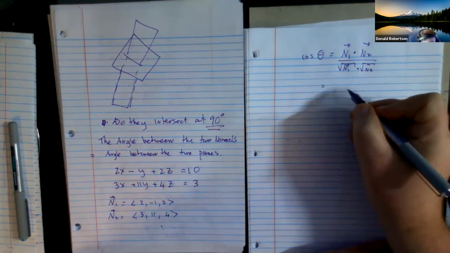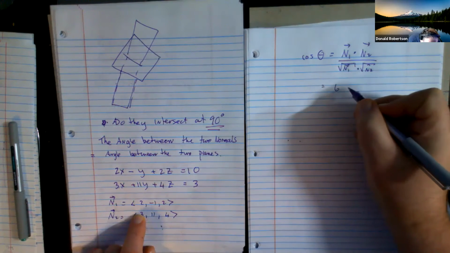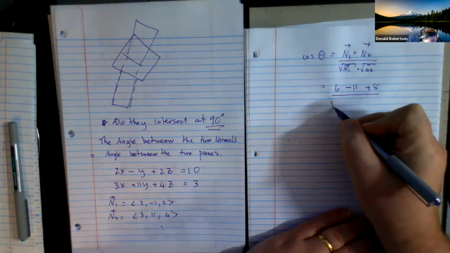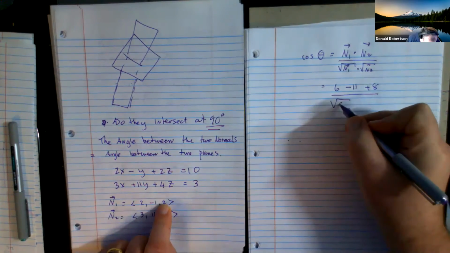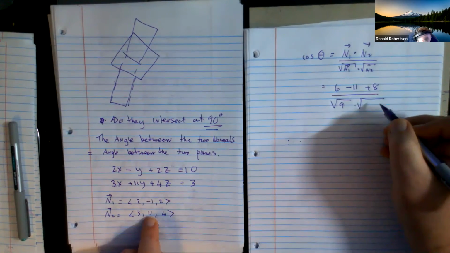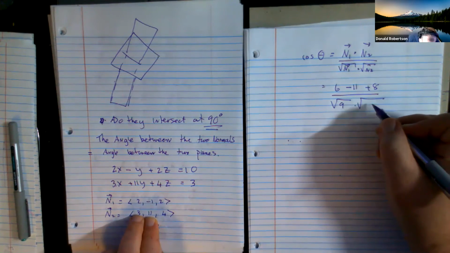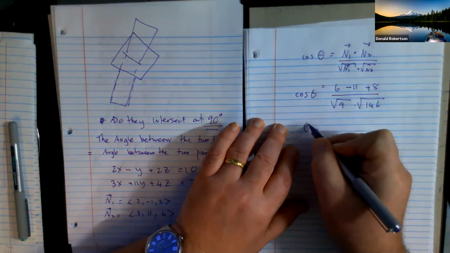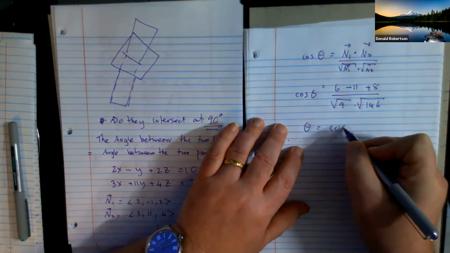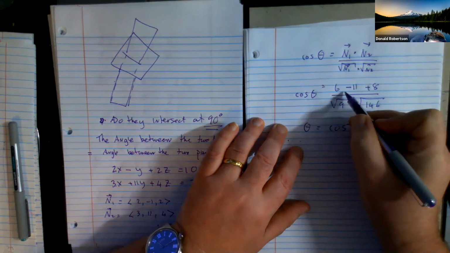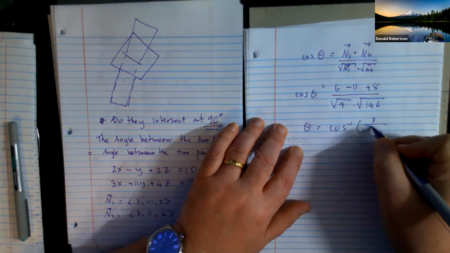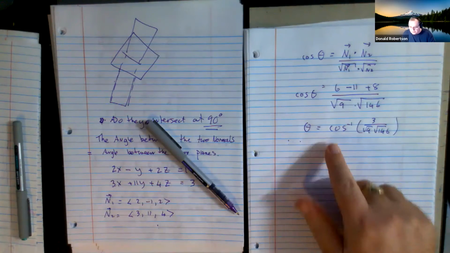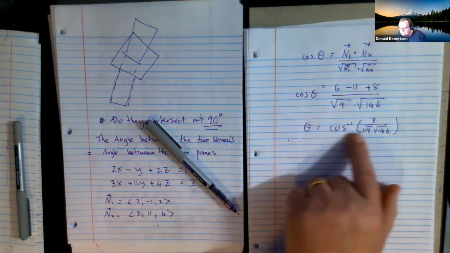So what do we get? 2 times 3 is 6. Take away 11, add 8. Square root of 9, 121, 130, 146. And theta then will be the inverse cosine of 3 over this lot here. In the homework, when they asked for the exact value, they wanted you to write this down.